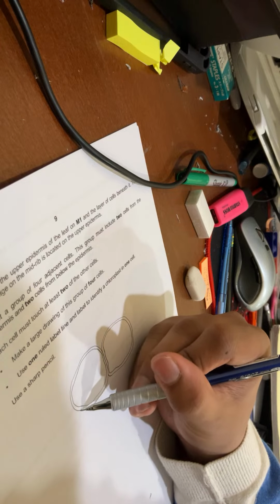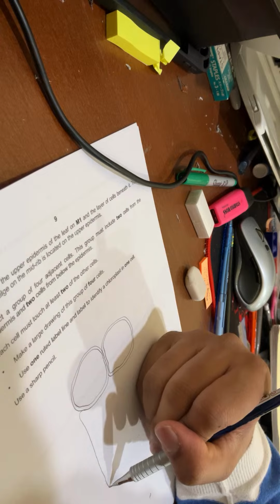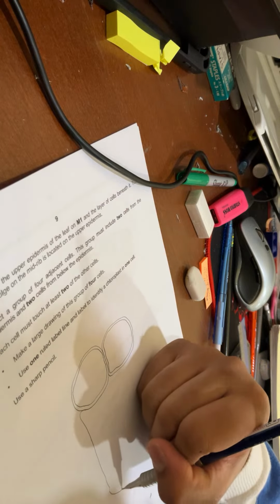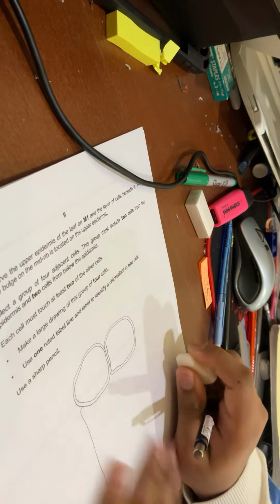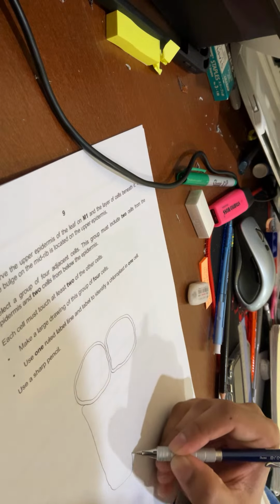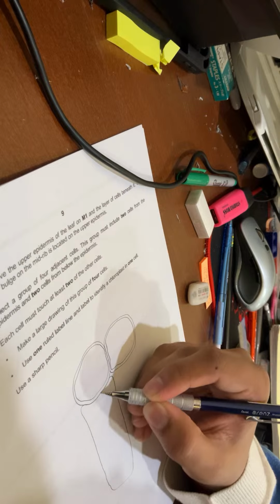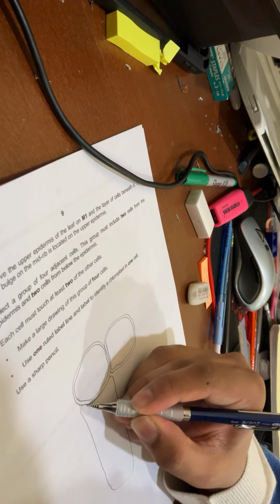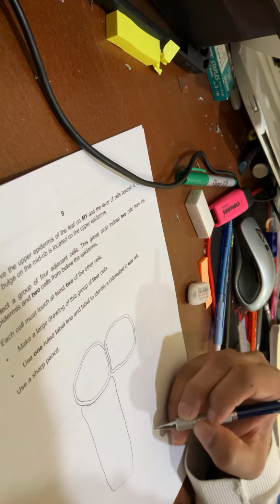Okay, now see, they said it needs to be touching at least 2 other cells. I don't care about it. At least I'm just gonna draw 2 cells, all 4 cells touching. This pretty much means I'm gonna not worry about that mark. And I'm just gonna draw one long cell, at least 2 other cells, and yeah. So it's touching, it looks fine, and we're gonna do the same thing for the other cell.